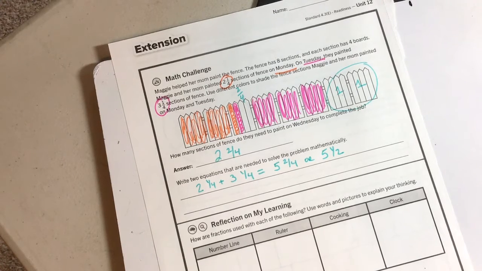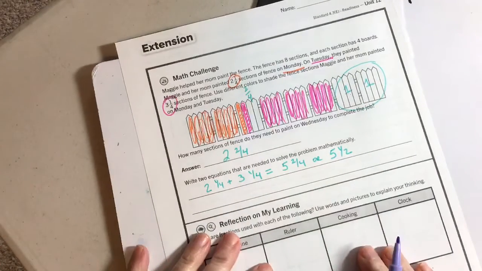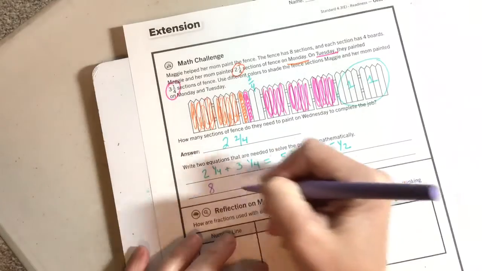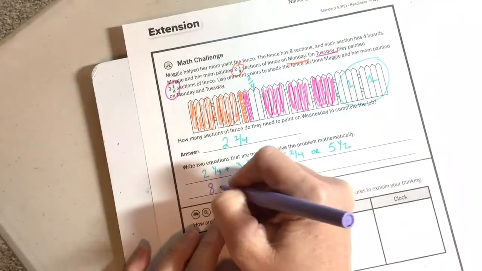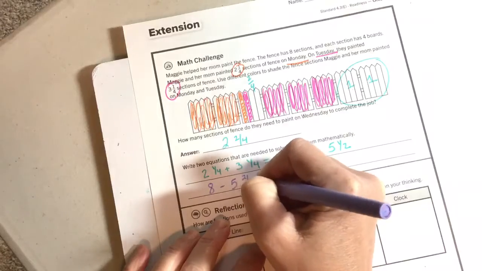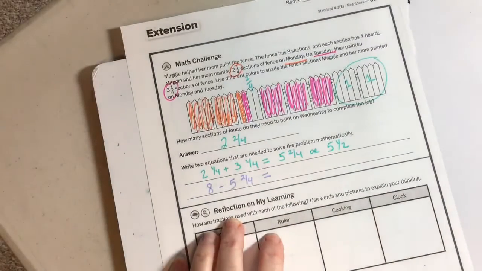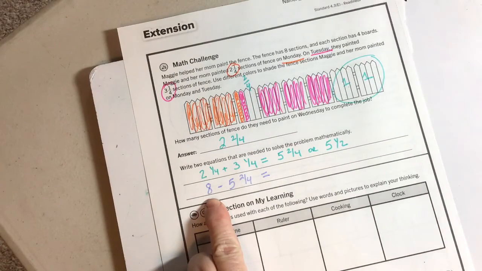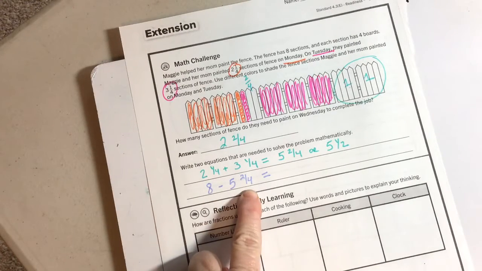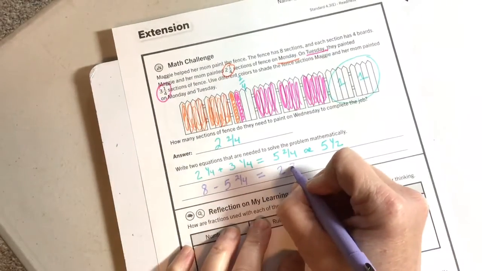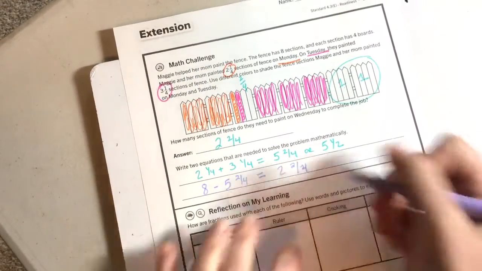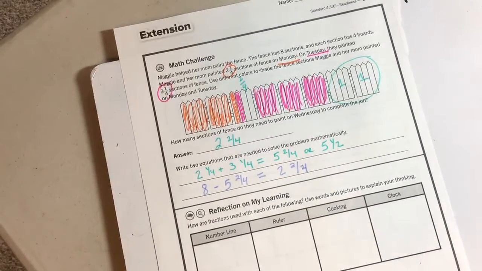All right, and then another equation that you could use is the way that we figured out how many was left. And the way that we did that was there were 8 total sections. And if we subtract 5 2/4, which is what they painted, then you're going to get your answer. Okay? Now, remember 8 would be made up of 8 ones, and each one of those ones would be 4/4. And that would give us what we had left, which was 2 2/4. That wasn't too bad.